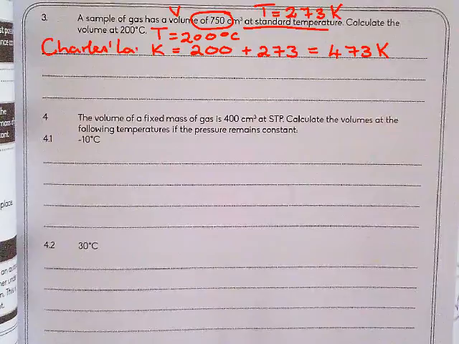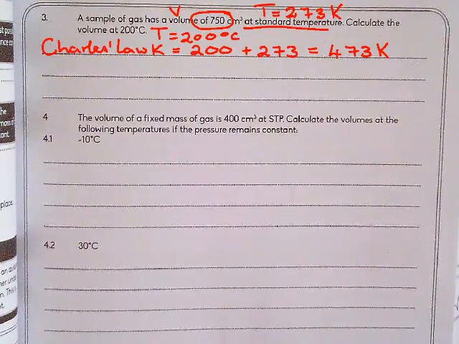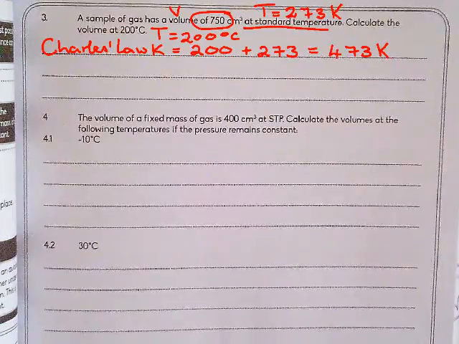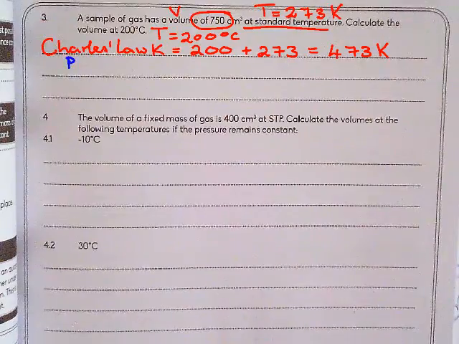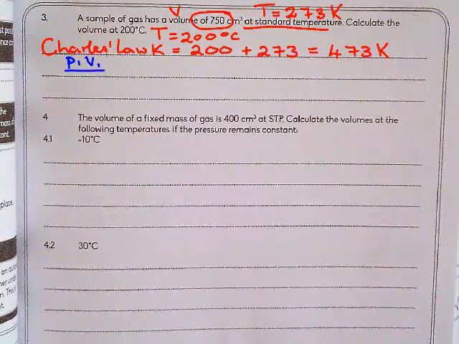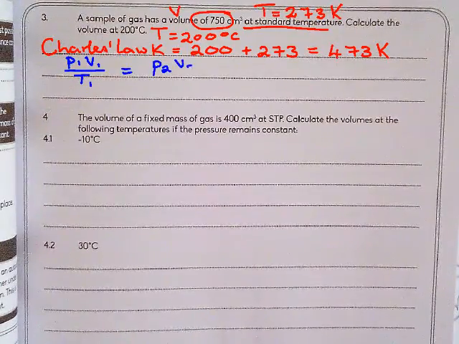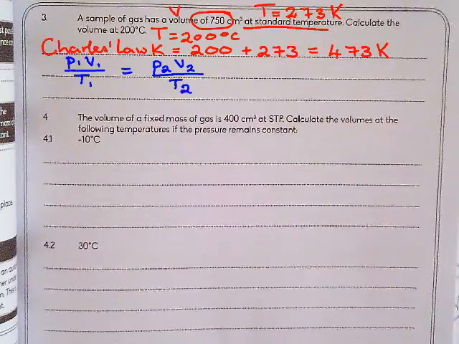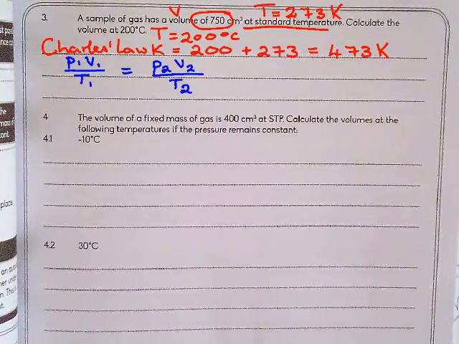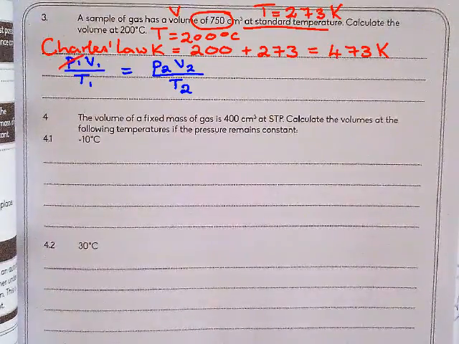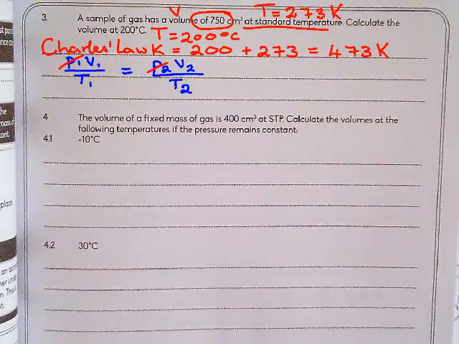On your data sheet you will see the following equation: P1 V1 over T1 equals P2 V2 over T2, but the pressure is constant, so I'm going to eliminate it from the equation. So P2 and P1 can disappear.